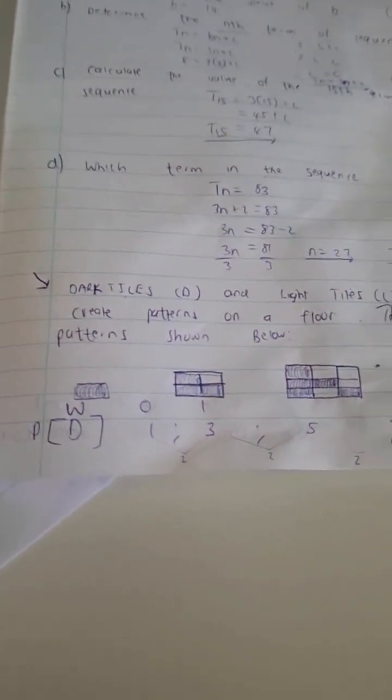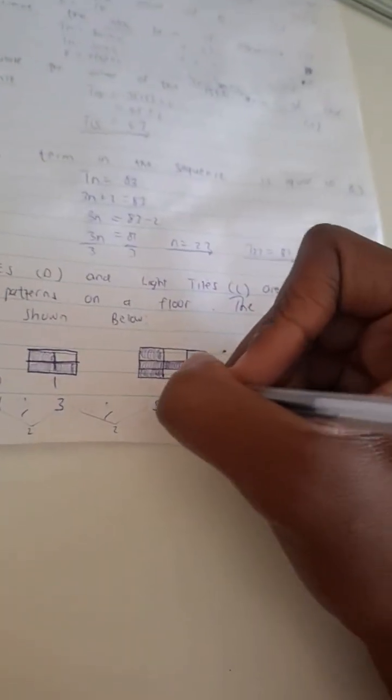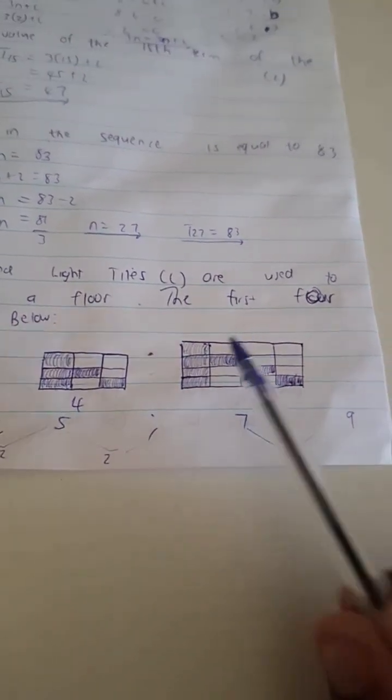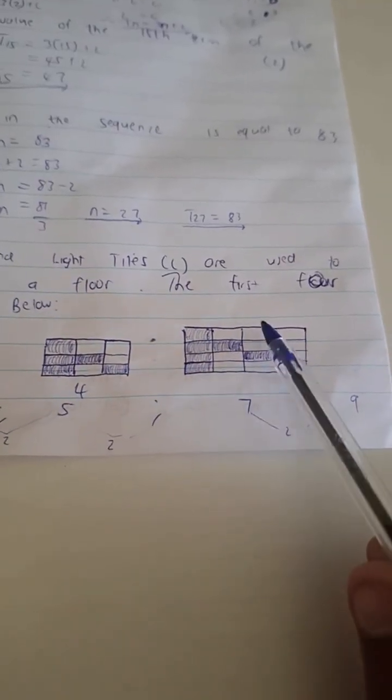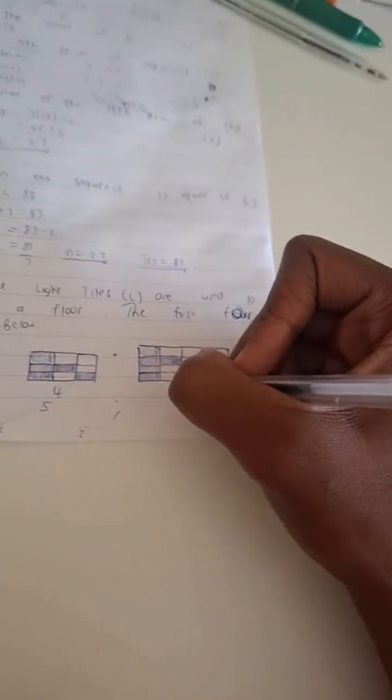In the second, we have 1. In the third, we have 1, 2, 3, 4. In the fourth, we have 1, 2, 3, 4, 5, 6, 7, 8, 9.